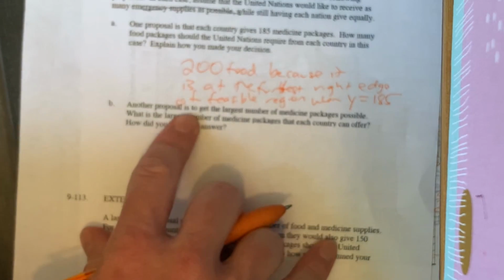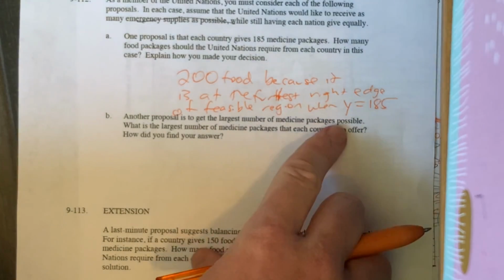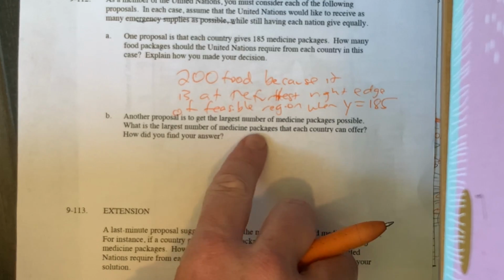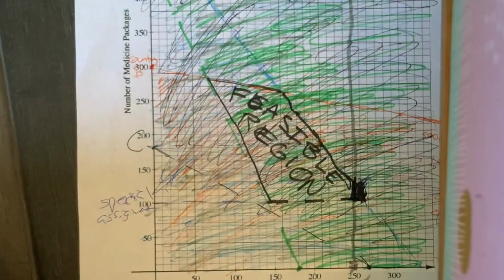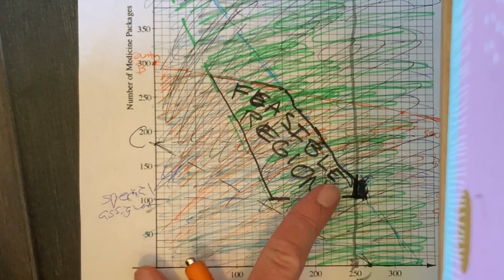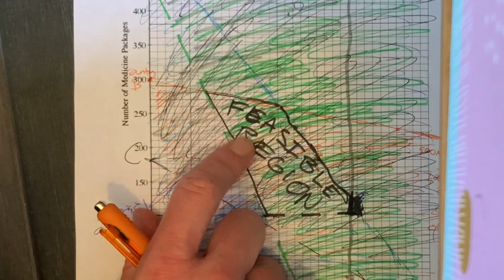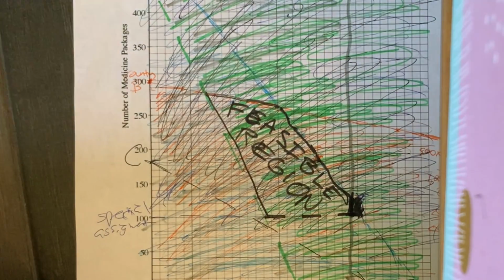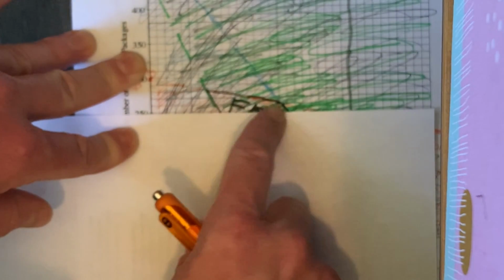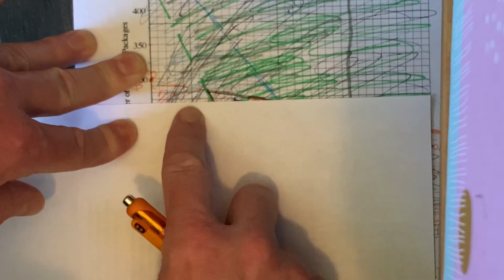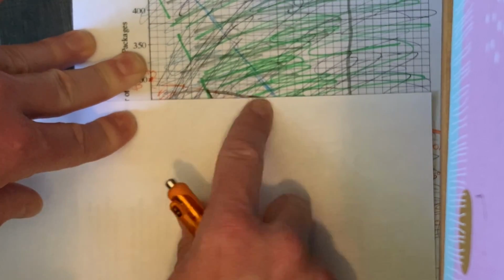Another proposal here is to get the largest number of medicine packages possible. What is the largest number of medicine packages that each country can offer? How do you find this answer? So most medicine packages, we want to look at our y-axis. We want to go to our highest y value. If we had a ruler here, for instance, we could just go up and ask, at what point is y maxed out and we're still in the feasible region somewhere? Are we right here? If we had 250, could we have more than 250? Well, yeah, you have food options here, but you have a whole bunch of options. Here at 270, we still have some food options.